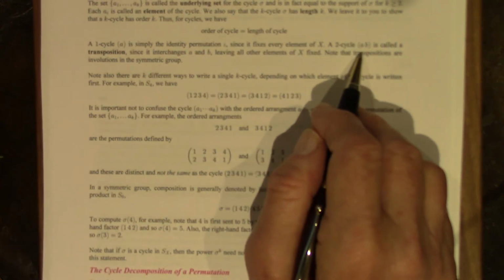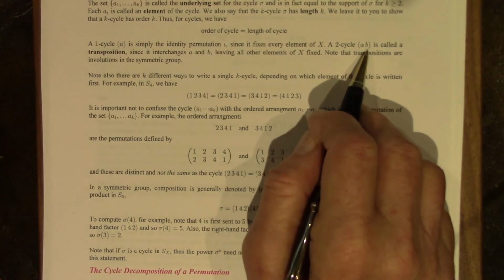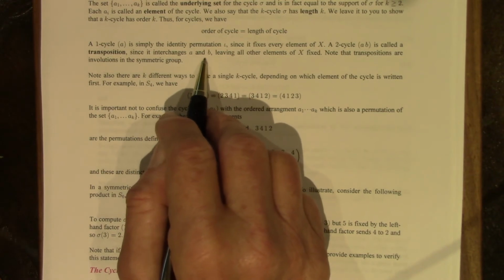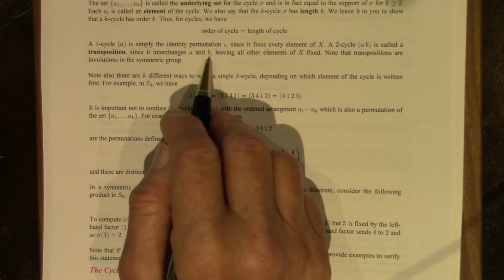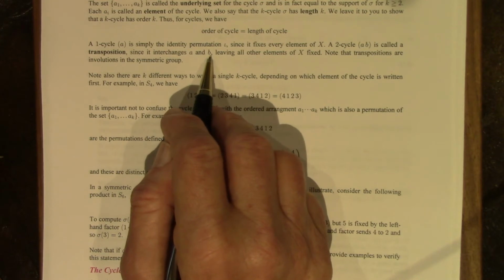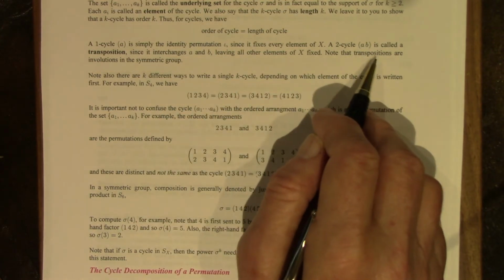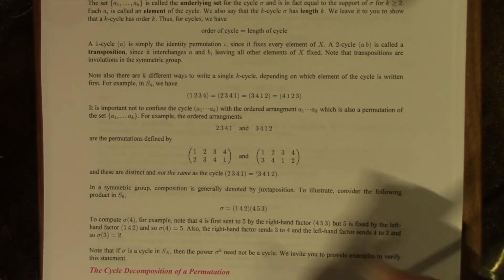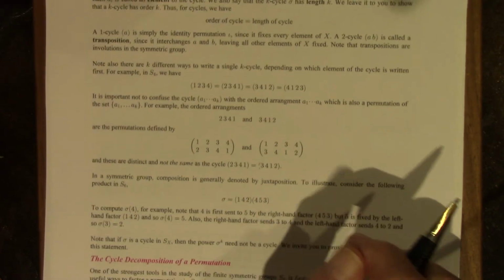Two cycles, as we discussed briefly, are called transpositions because they interchange the two elements a and b. They leave everything else fixed. Transpositions are involutions. They have order 2. They have length 2 and order 2. There are other permutations that are involutions, that have order 2, besides the transpositions.